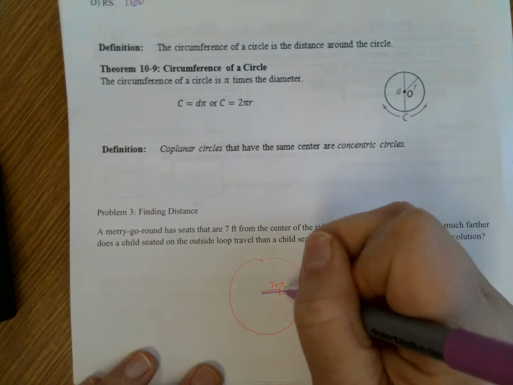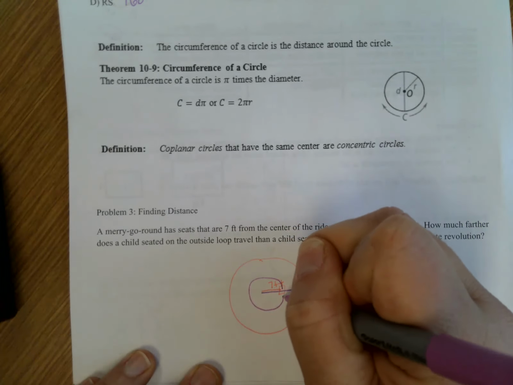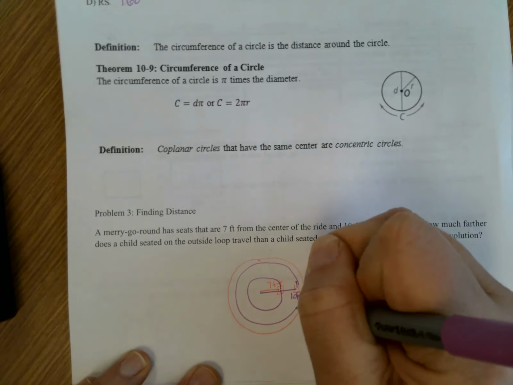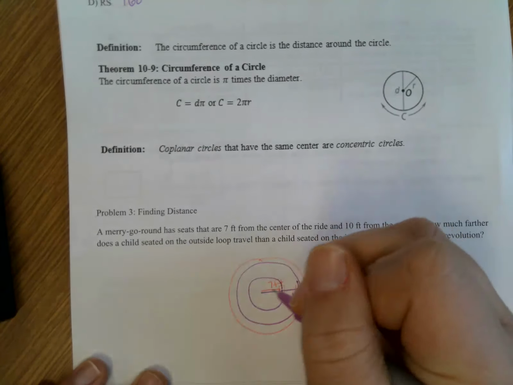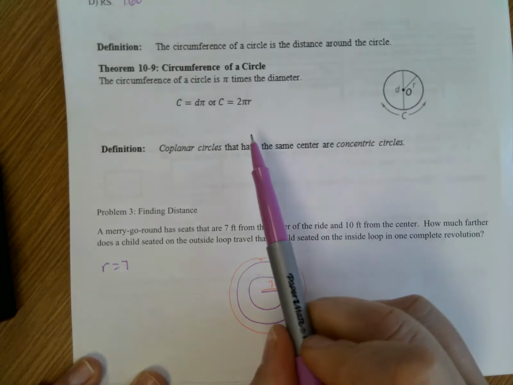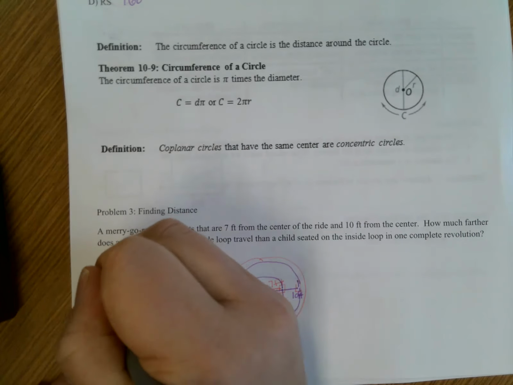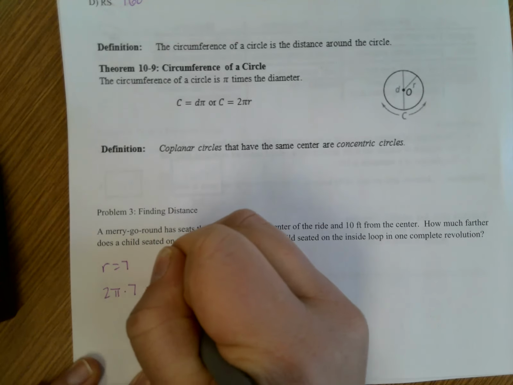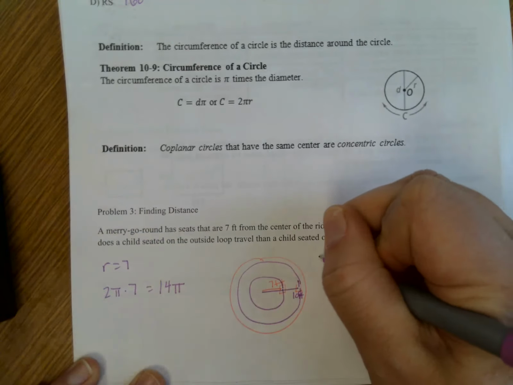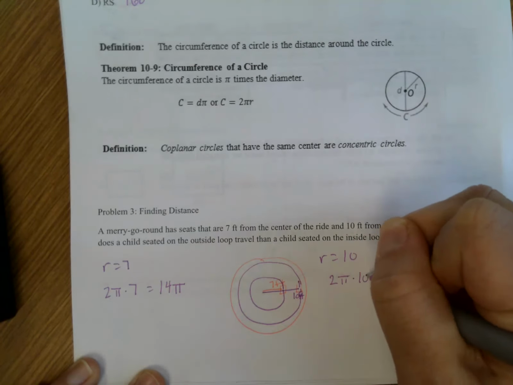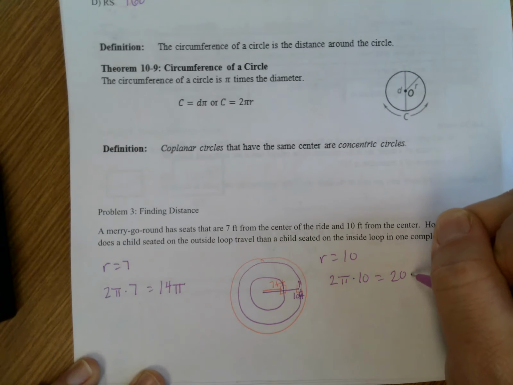So the first thing we have to do is figure out our circumference of both. So we want to figure out that length, and I guess I didn't draw the circle the best, and this length. So here my radius is 7. So if my radius is equal to 7, going back to this formula, we can do 2 times pi times 7. That would be 14 pi. Or if my radius is 10, that'd be 2 times pi times 10, which would be 20 pi.